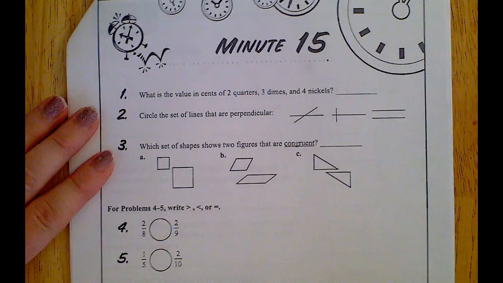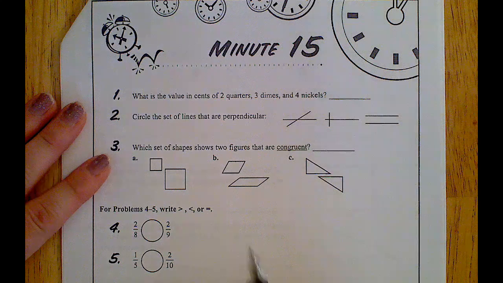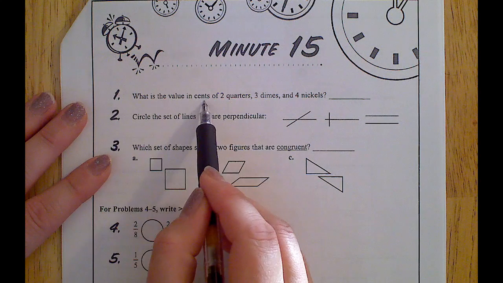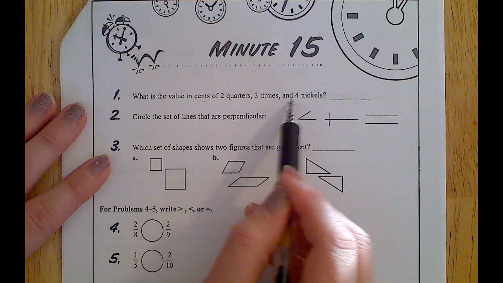All right. If this is week 4, day 2. Minute 15, number 1. What is the value in cents of 2 quarters, 3 dimes, and 4 nickels?